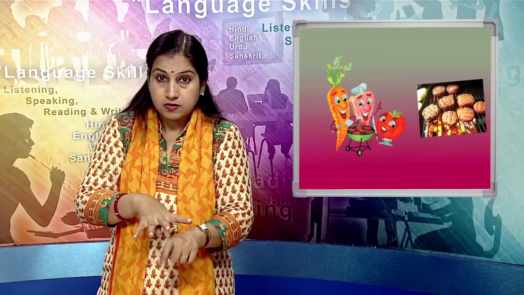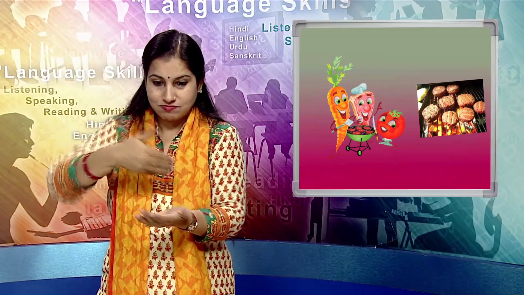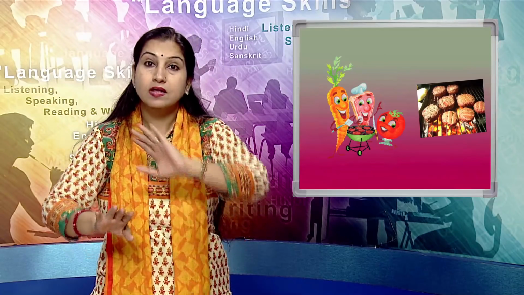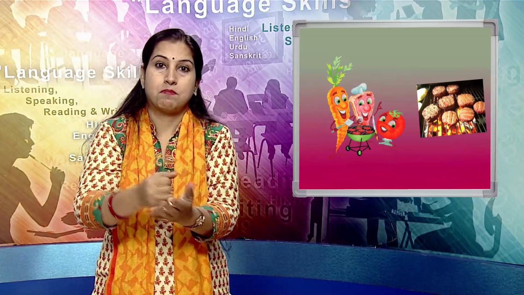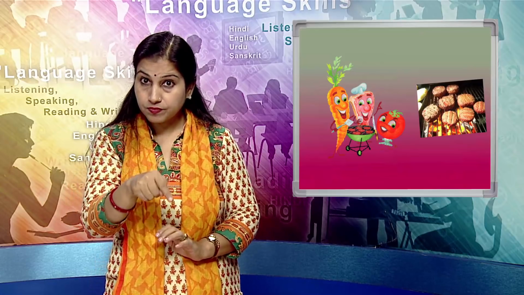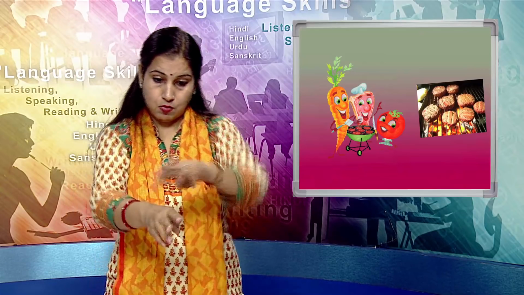The grill bars are brushed with oil to prevent food sticking. The food is cooked on both sides to give a distinctive flavor.